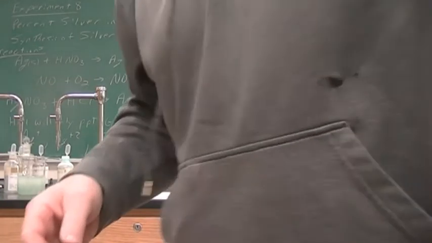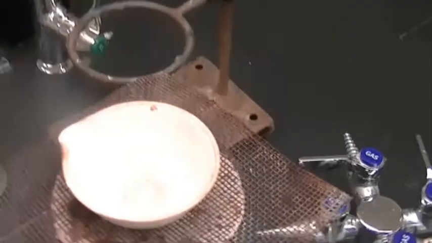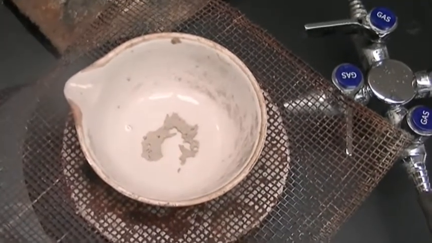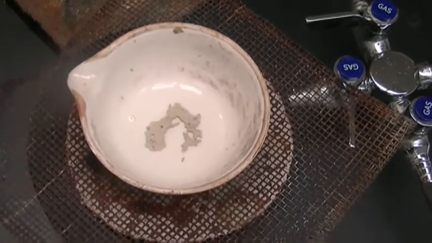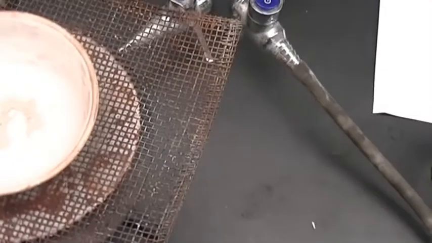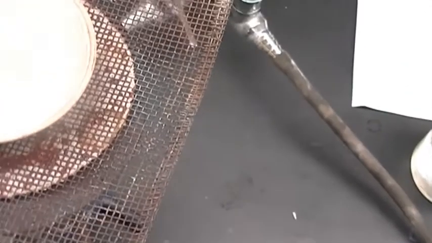Let me show you what that looks like. At just without heat, your nitric acid with the silver, it may eventually react, but it will take a while. If it reacts ever, it probably would just evaporate the nitric acid out. All right, so it's going to take some heat for this, so let's go ahead and turn on our heat.